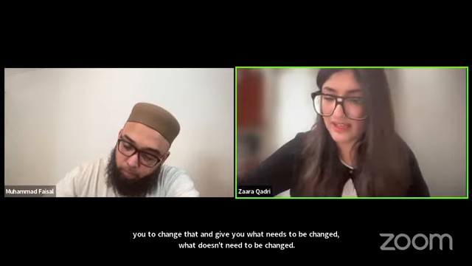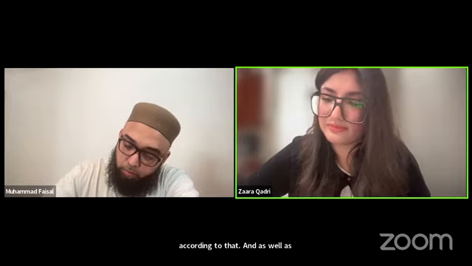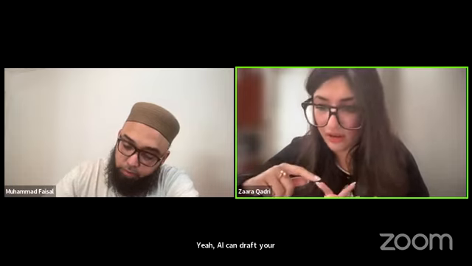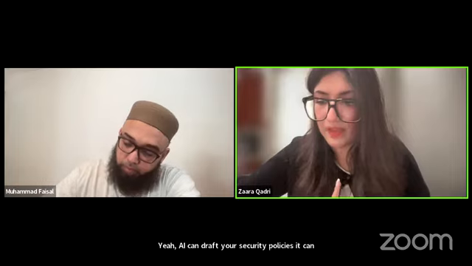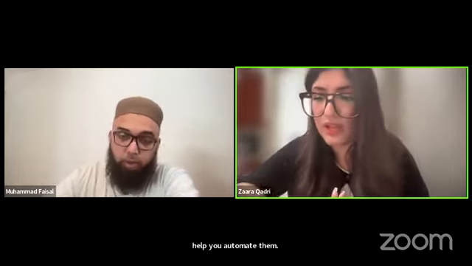And as well as that, AI can draft your security policies. It can help you automate them. Basically, that's it. It can help you with your policy.